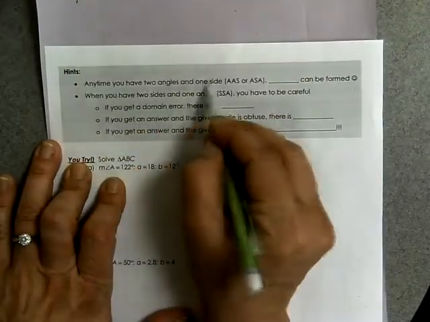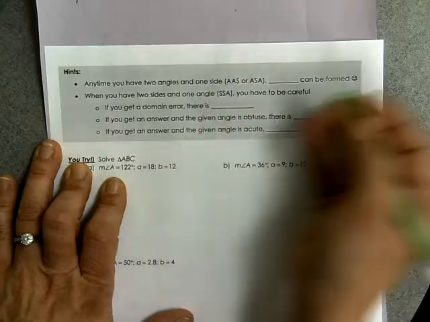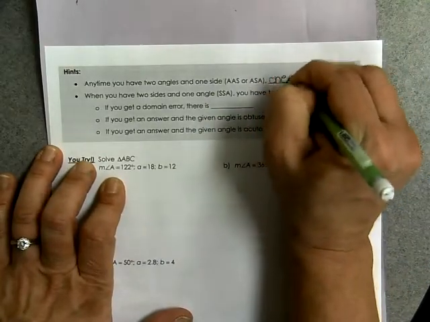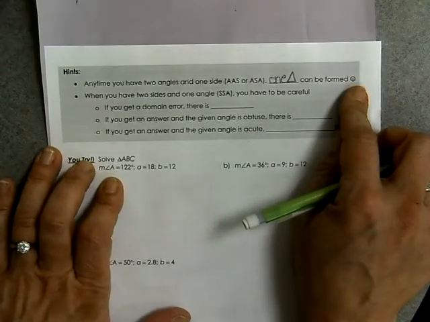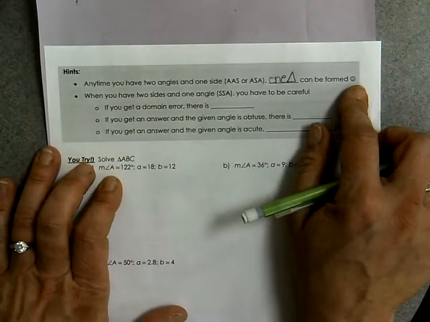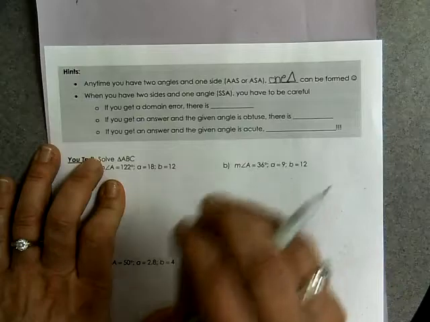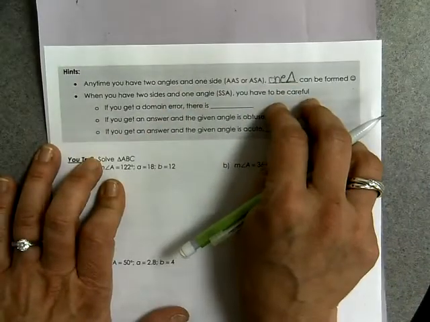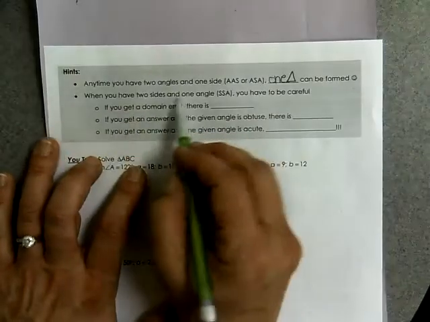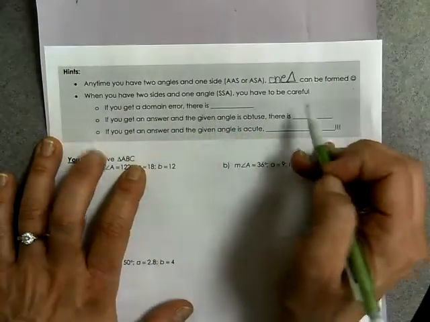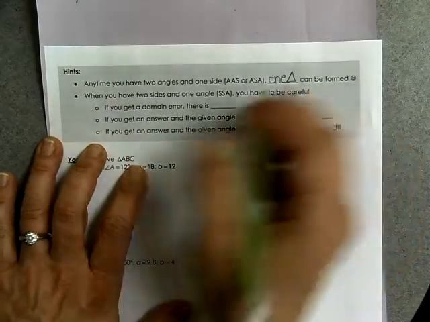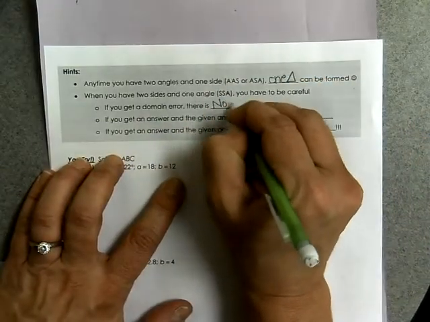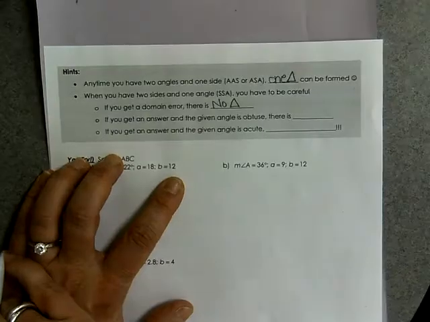Anytime you have 2 angles and one side, that means that it's just one triangle that can be formed. So that's super nice. Those were most of the ones that you had the first day. 2 angles and a side, and you're using the law of sines, it's always one triangle, all right? When you have 2 sides and 1 angle, that's where you have to be careful, okay? So the nice thing is that if you get a domain error, then there's no triangle, okay?